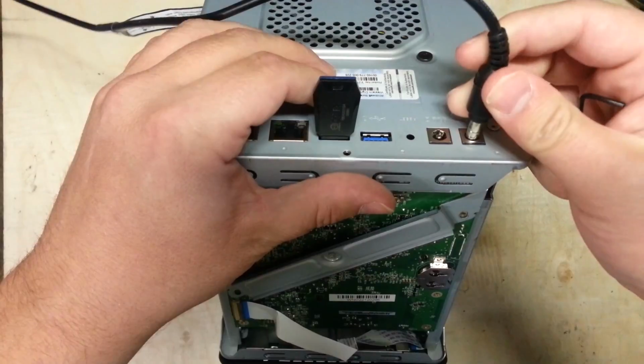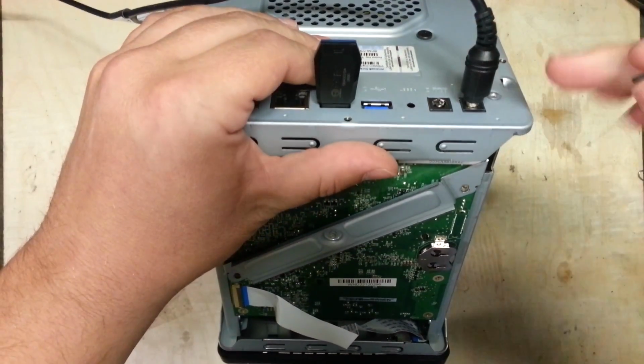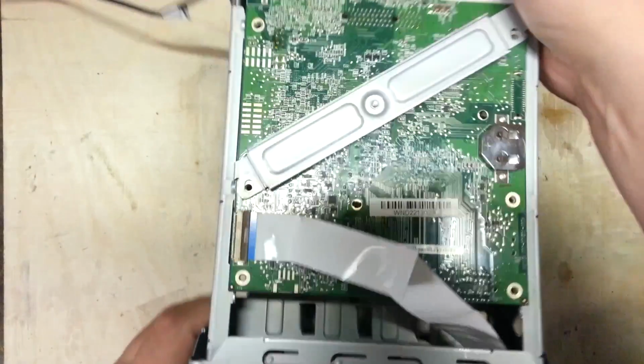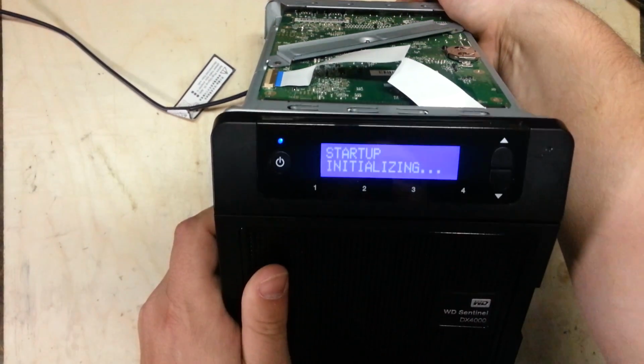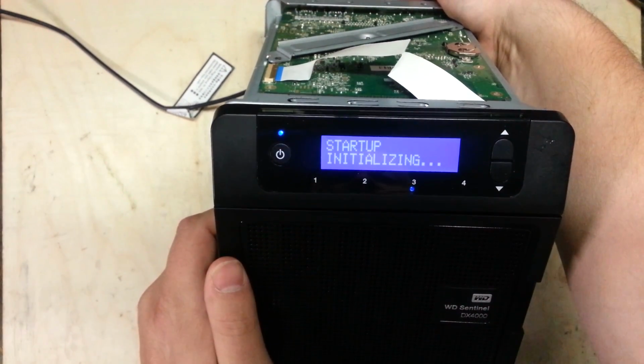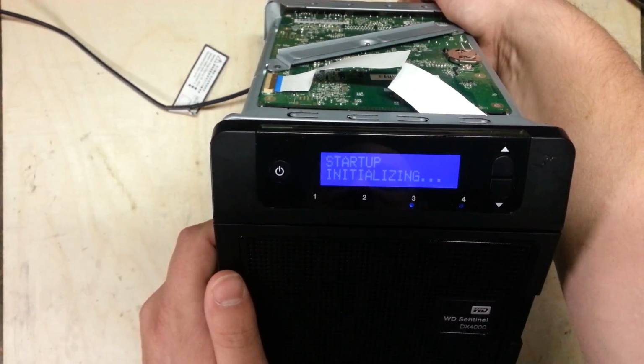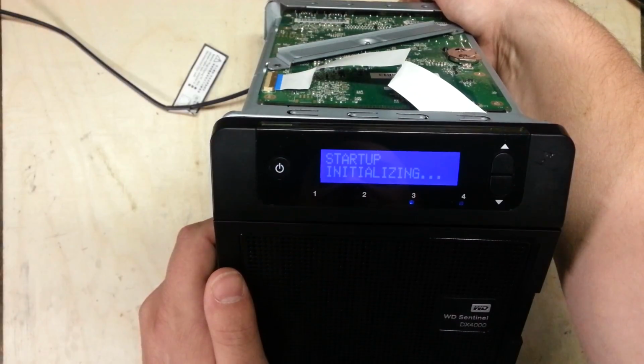So we're going to plug our power in, hold that button, and on the front it says startup initializing. Processing.